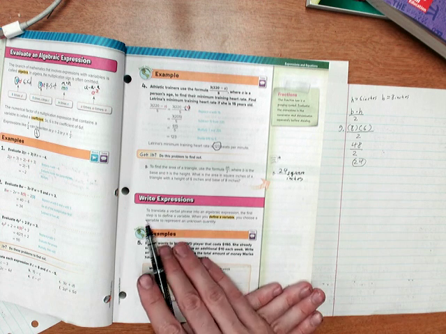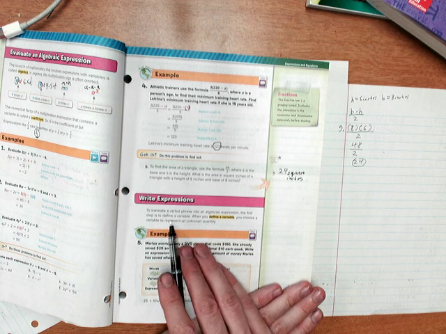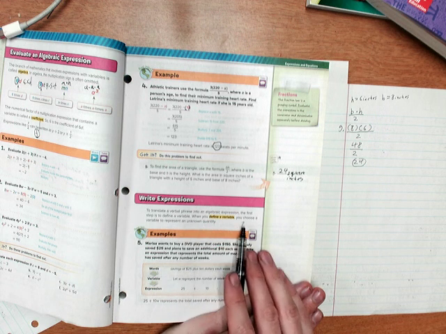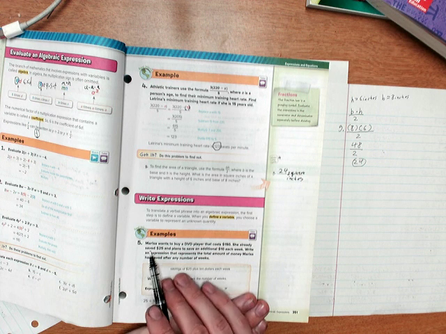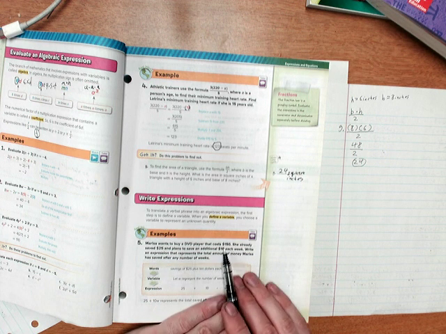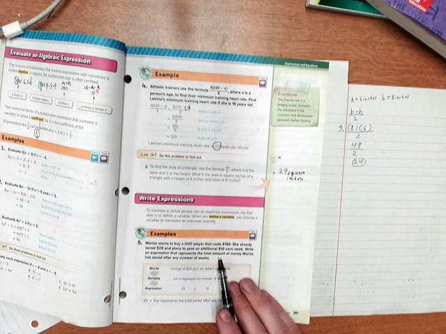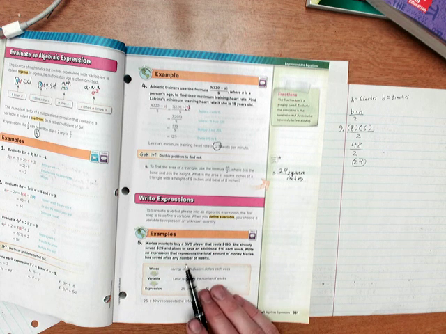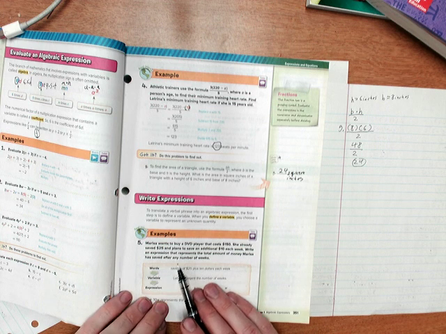Write expressions. To translate a verbal phrase into an algebraic expression, the first step is to define a variable. When you define a variable, you choose a variable to represent an unknown quantity. Example: Marissa wants to buy a DVD player that costs $150. She has already saved $25 and plans to save an additional $10 each week. Write an expression that represents the total amount of money Marissa has saved after any number of weeks.